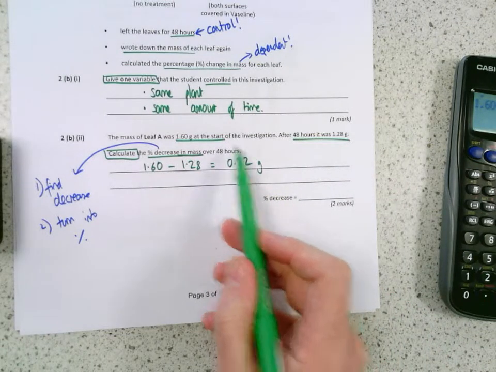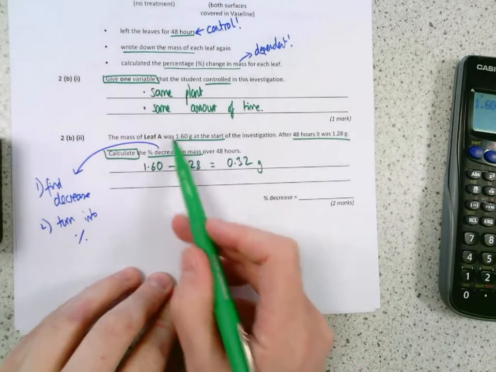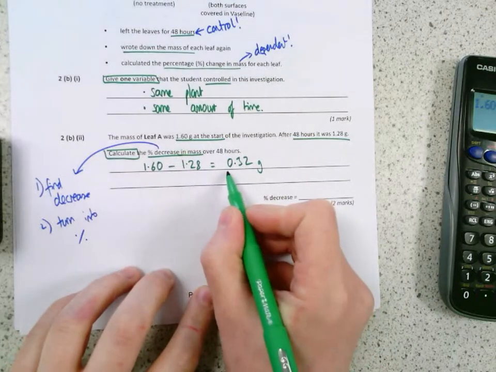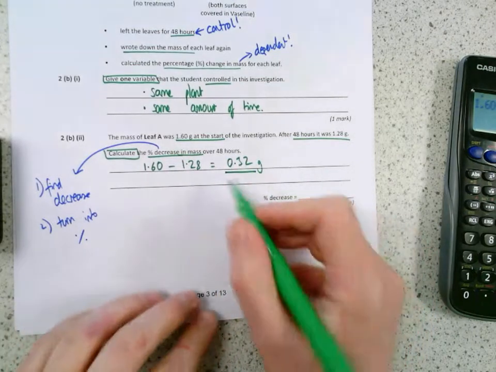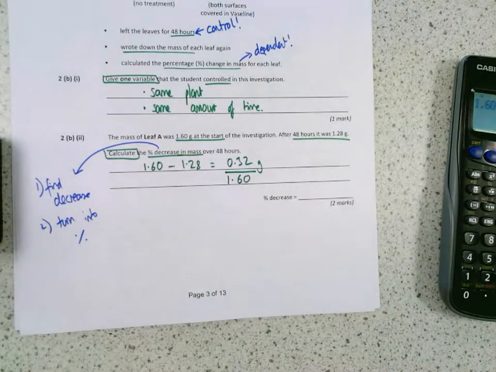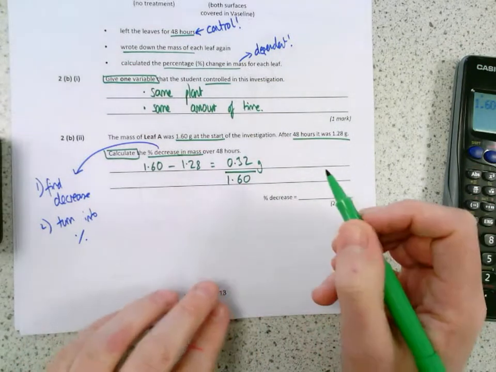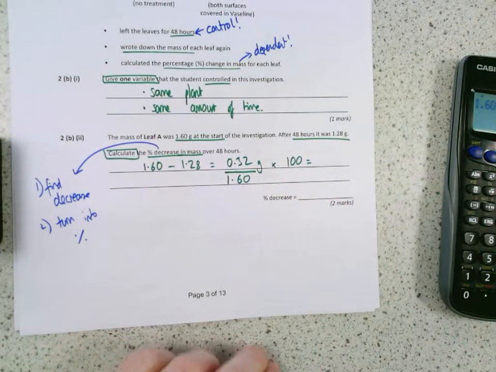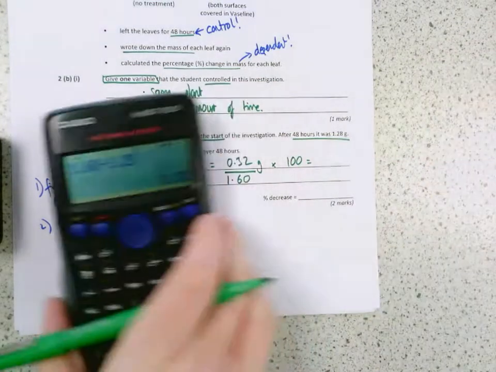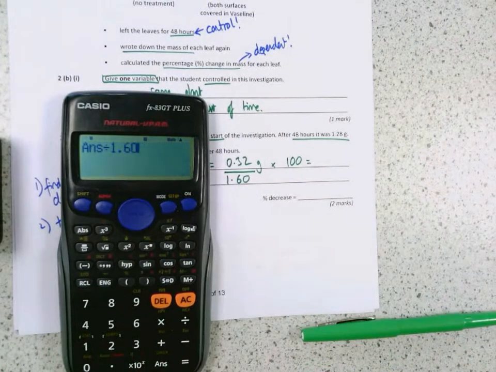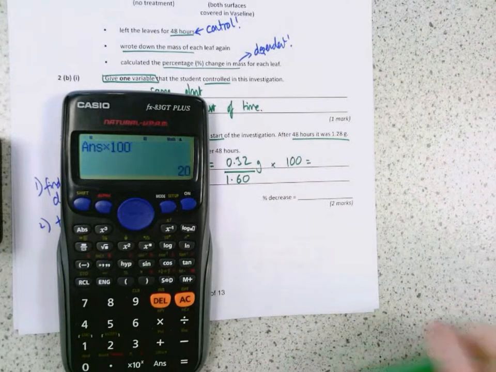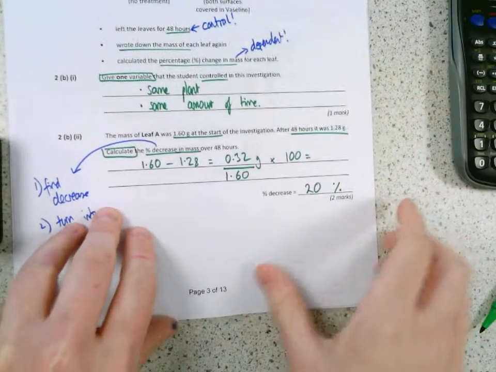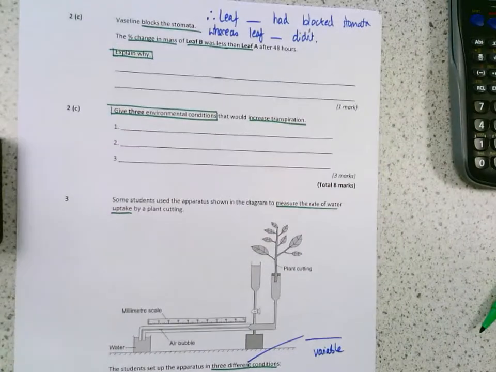That was the normal decrease in mass, but they've asked for a percentage decrease in mass. So I need that as a percentage of the mass. This was the mass at the start, so I need 0.32 as a percentage of 1.60. How do we find percentages? We put the part over the whole, over the total. 0.32 divided by 1.60, turn it into a percentage. One final step you need to remember: multiplied by 100. So 0.32 divided by 1.60, multiplied by 100 to get a percentage, 20%. Hopefully you got that. Well done those who did. Not the easiest of questions, that.